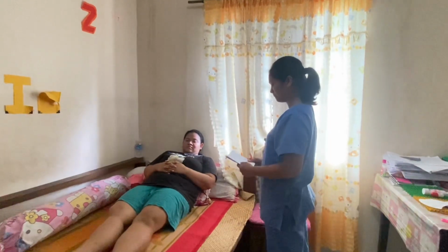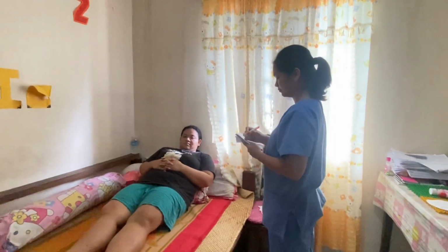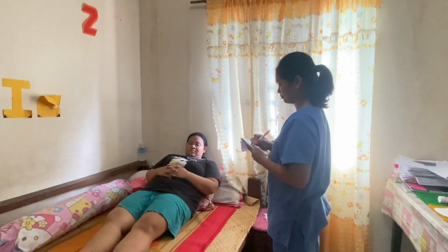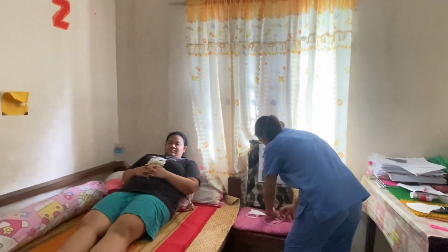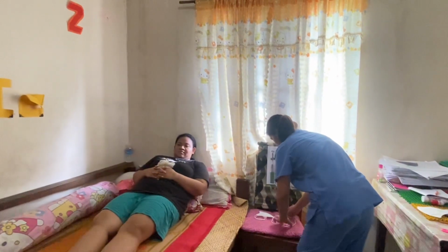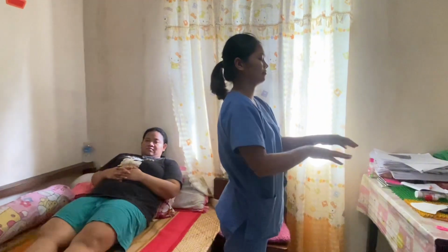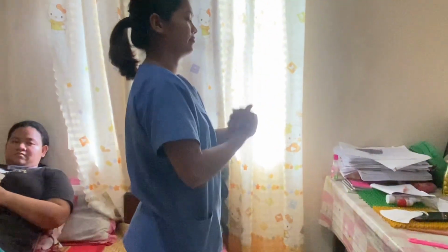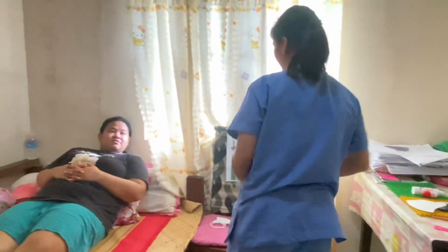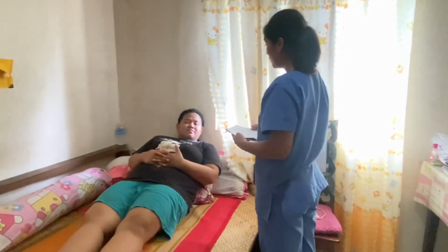Let's assume that before entering the client's room, verify the doctor's order. Then after verifying the doctor's order, gather the equipments needed while doing this procedure. And after that, perform hand hygiene for at least 10 to 15 seconds. Then after performing hand hygiene, identify the client using two identifiers.